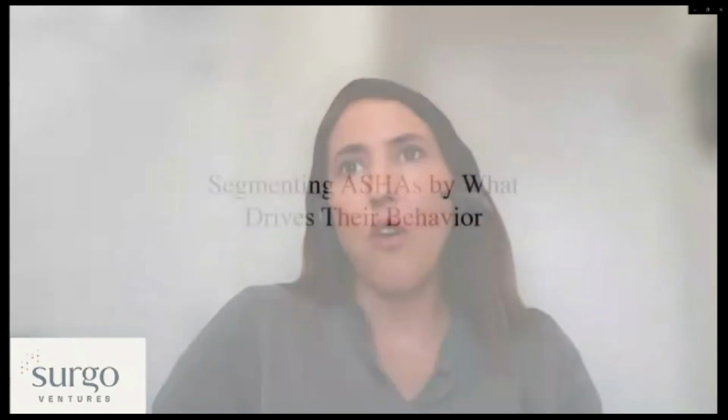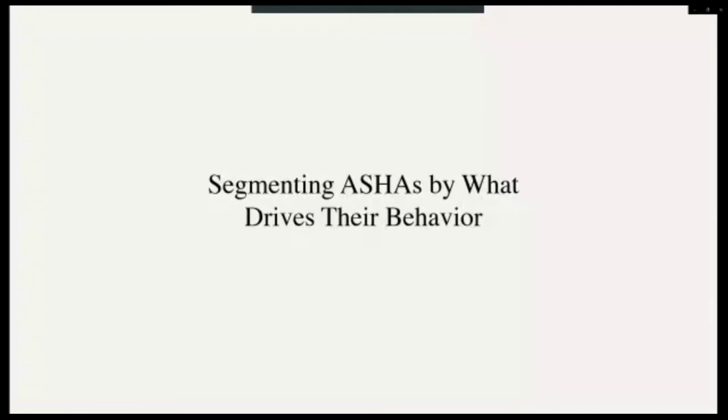Cubes there was central to the study design in that it didn't tell us necessarily what are the questions to ask, but it really serves as a checklist to help ensure we had all the questions that covered all of the different drivers of behavior. We learned a lot about what's driving ASHA behavior, but the big thing that I think really stood out is not all ASHAs are the same.